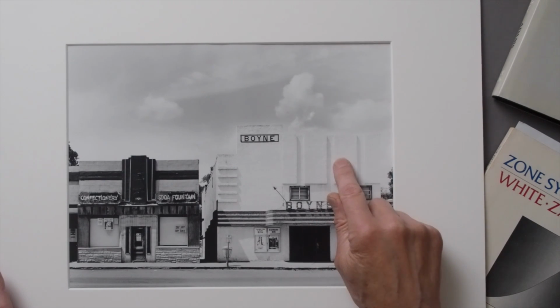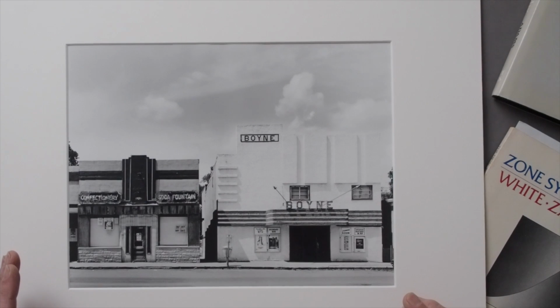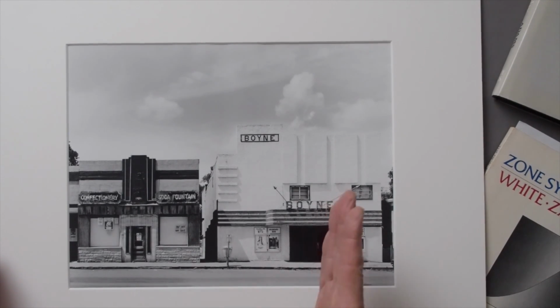And also based on that, I could decide, well, if this was in zone 7 and my actual meter reading placed this in zone 2, I would know from that perhaps I would have to alter my development of the negative when I got back to my darkroom, and perhaps dilute the developer a bit more so that I would decrease the contrast of the image. That would then place the front doors of this theater back into zone 3 as opposed to zone 2, where there would still be some shadow detail. Anyways, that's sort of the fundamentals of using the zone system.